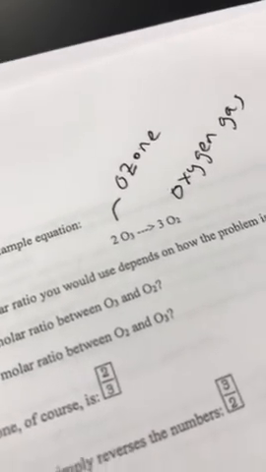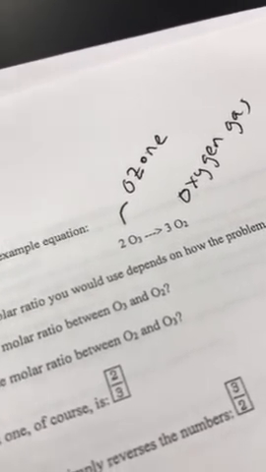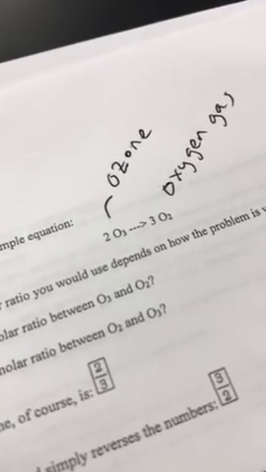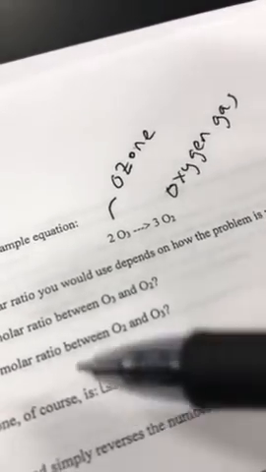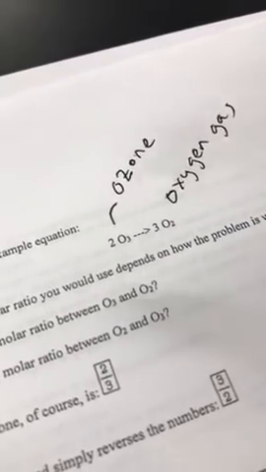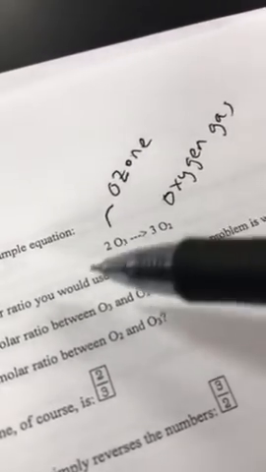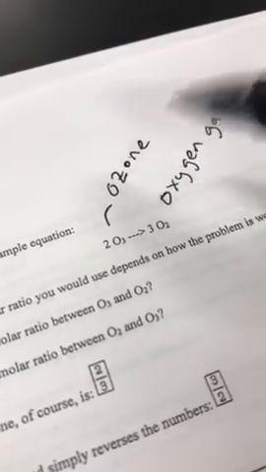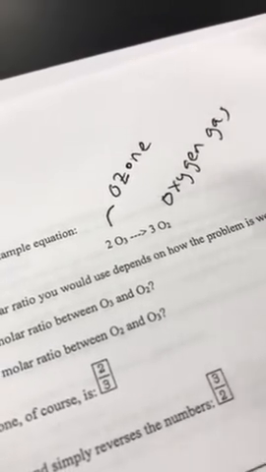Okay, so here's where I'm going to show you how to do the one small skill that you've not yet done. So I'll use this chemical equation to get started. This says 2O3 yields 3O2, which looks kind of nonsensical. What the heck is going on there? But it turns out that the O3 is ozone and the O2 is oxygen gas.